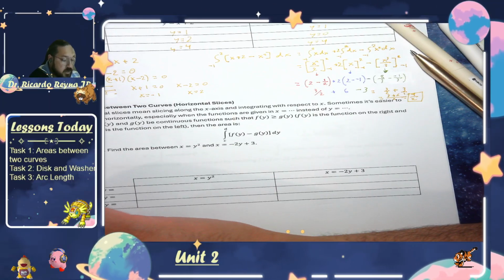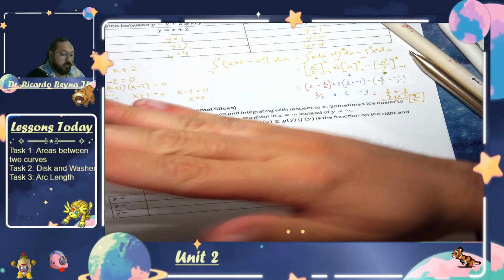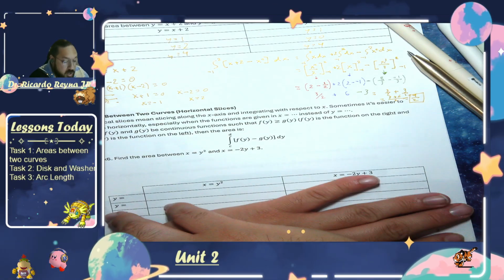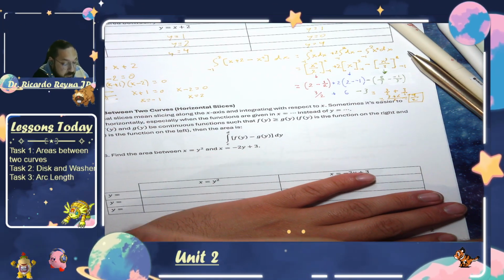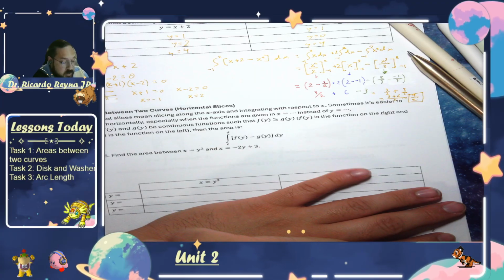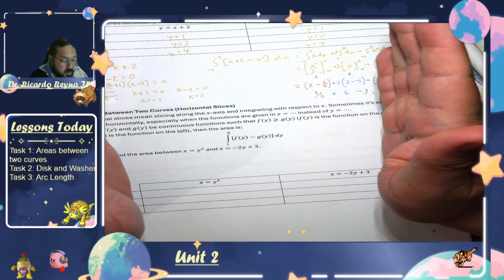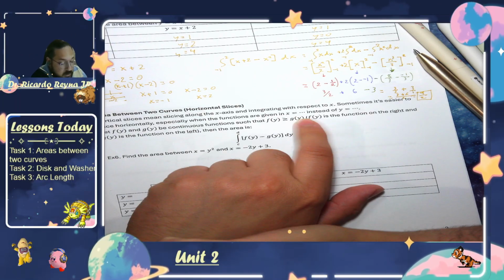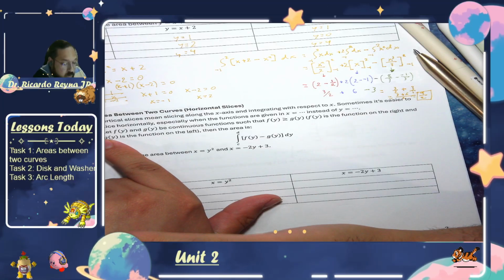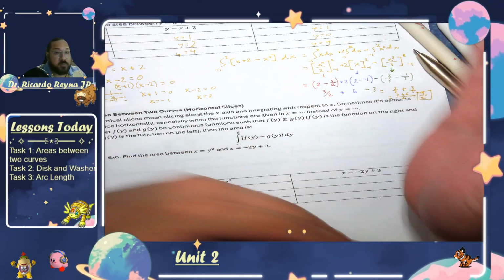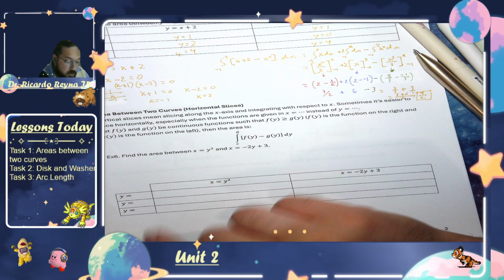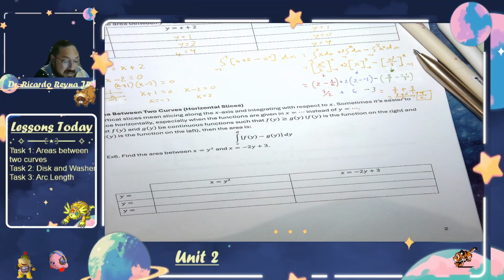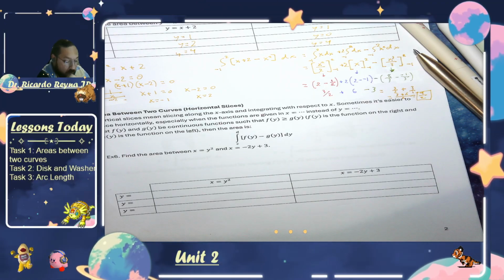Vertical slices mean you slice along the x-axis, so you're doing this sort of measurement by the x-axis with the two curves. But sometimes it's easier to slice horizontally, especially when the functions are given in x equals instead of y equals. So you rewrite the prompt to just be on its side, where we're using y as the input variable and x as the output variable.